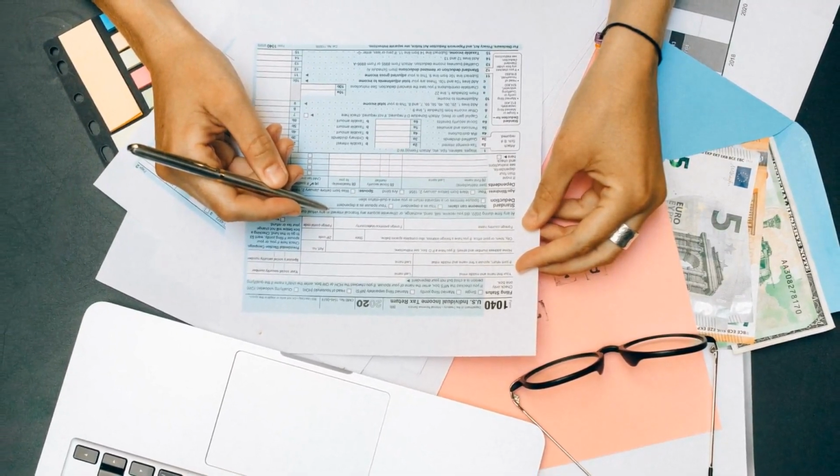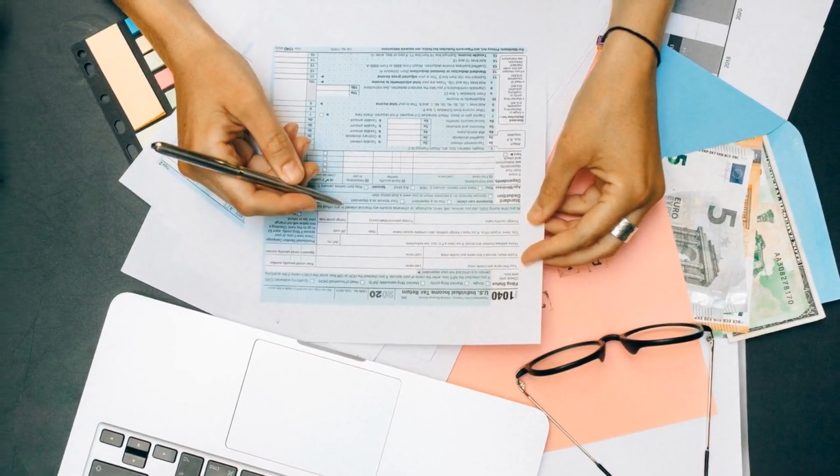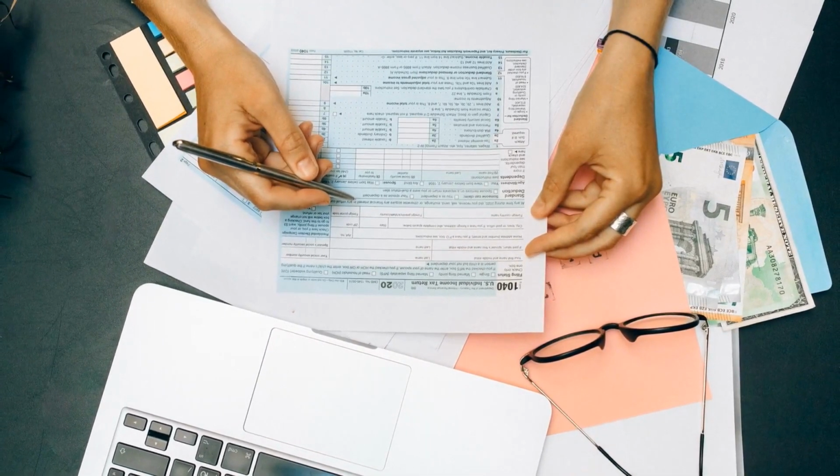By understanding when and how to properly complete Form W-9, nonprofits can maintain compliance with IRS requirements and ensure smooth financial transactions.